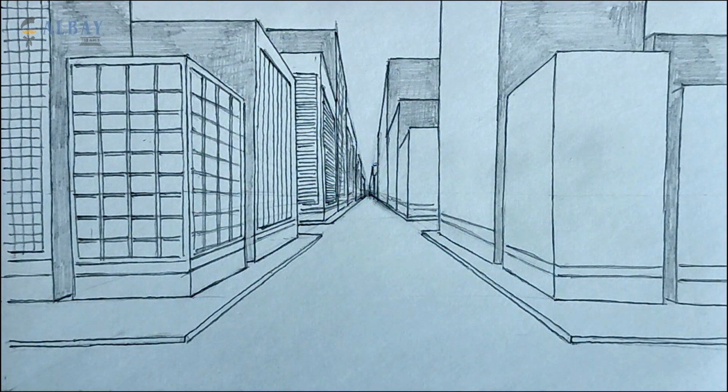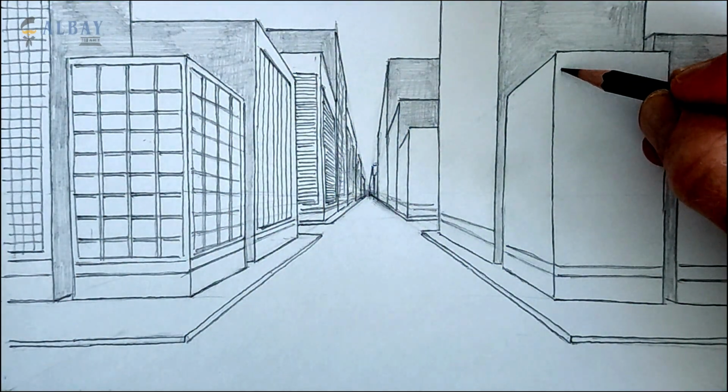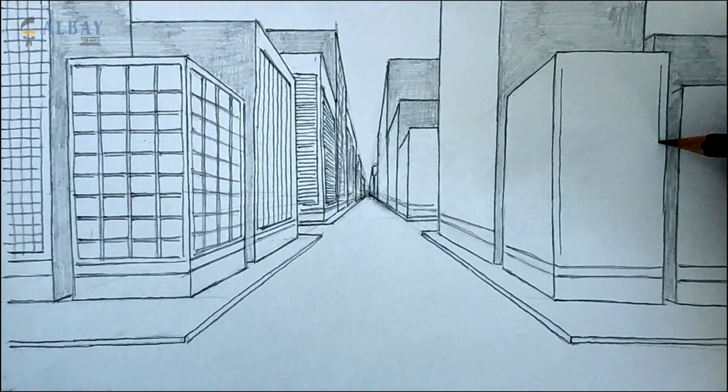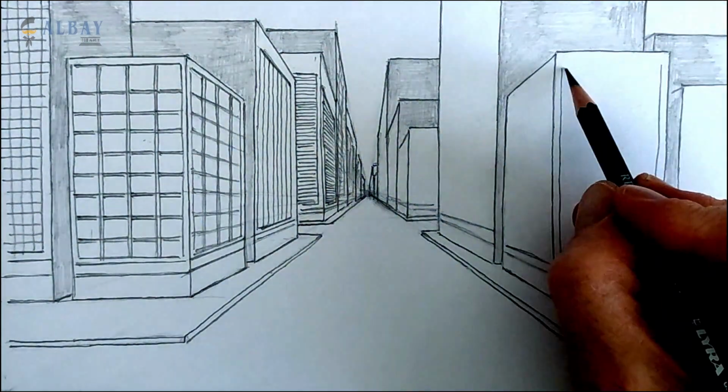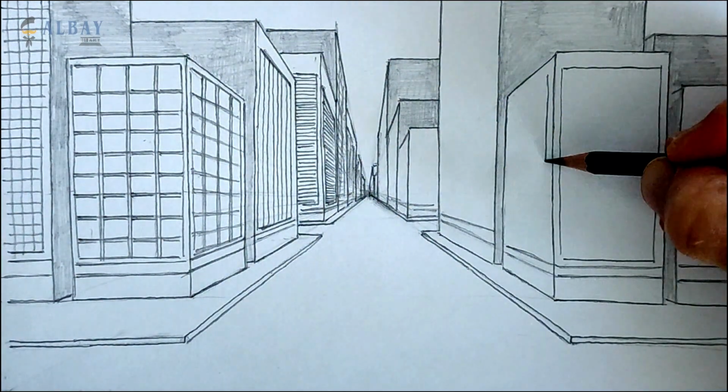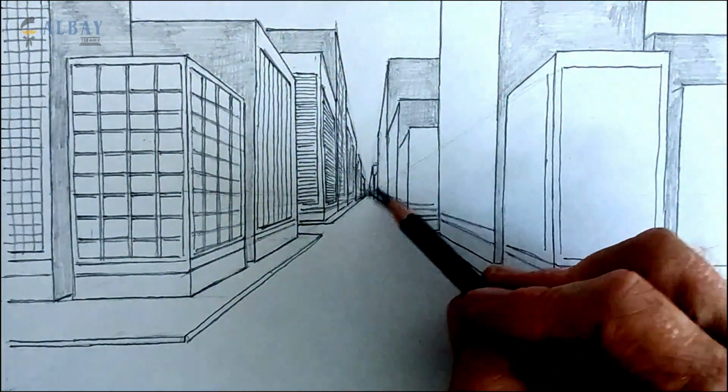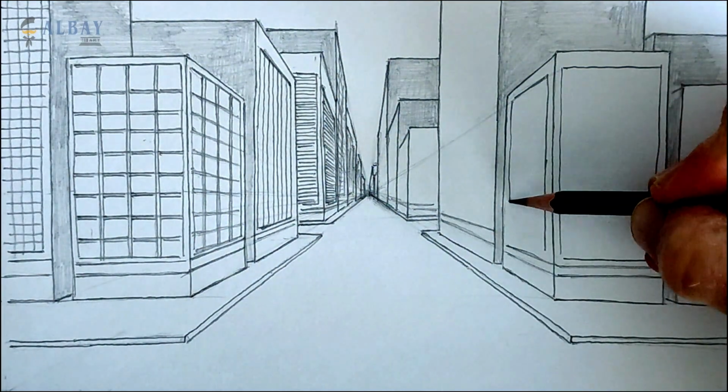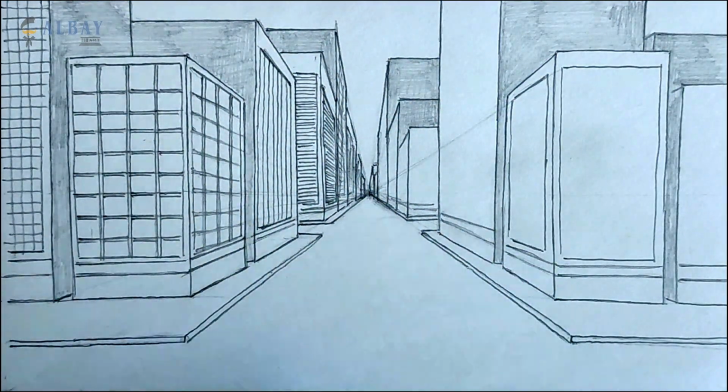Okay, the left side is done. Now it's time for the right side of the street. I'll draw the windows on this side using the same rules. I think you know how to draw this side now. I'll speed up the video a little bit so it doesn't take up too much of your time.